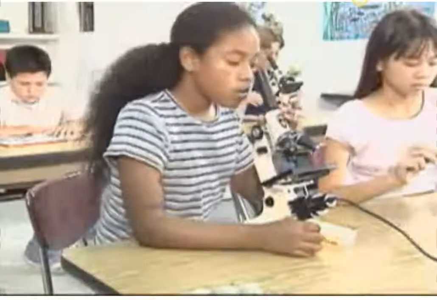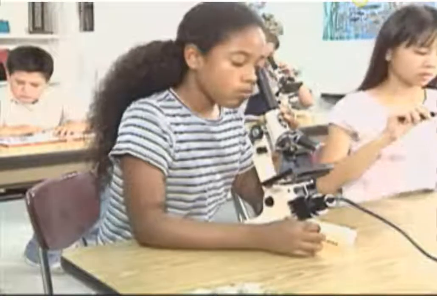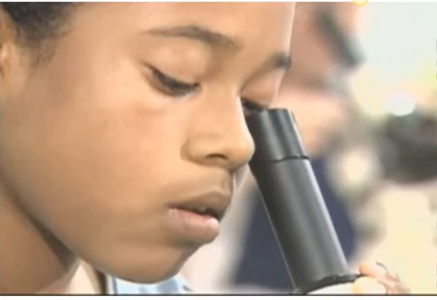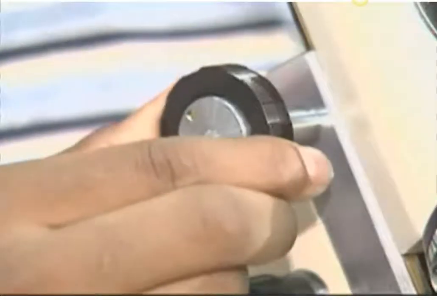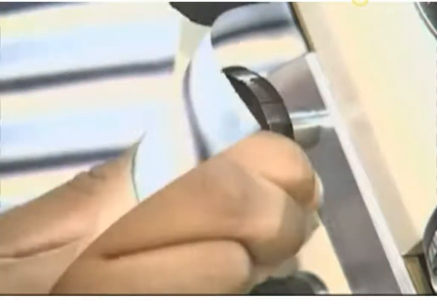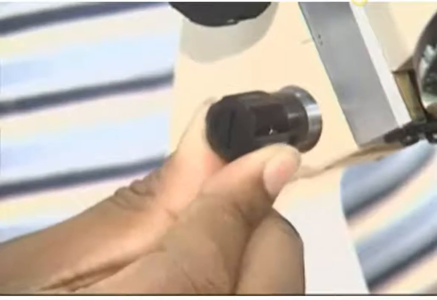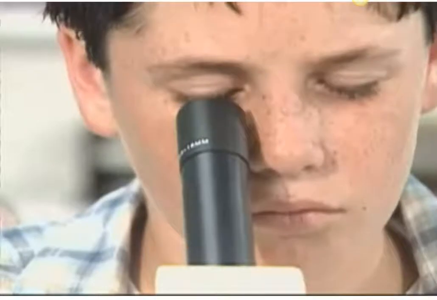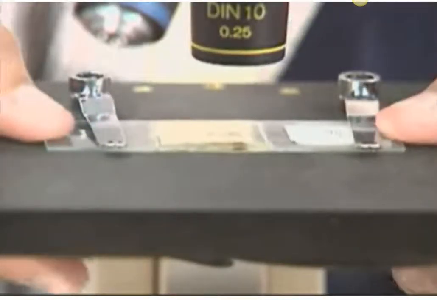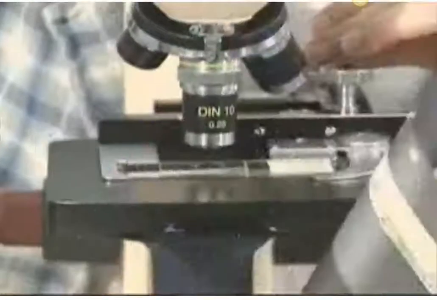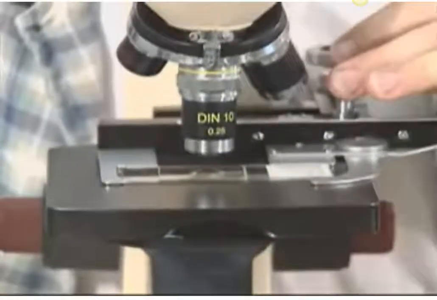Your eye should be placed directly above the eyepiece and a little away from it. You should keep both eyes open so they don't get tired. The large focus knob is used to bring a specimen into rough focus. The small focus knob is used to bring a specimen into fine focus. You may also have to recenter the specimen, which can be tricky because the specimen appears to move in the opposite direction you move it. Recentering is easy if your microscope has a mechanical stage.